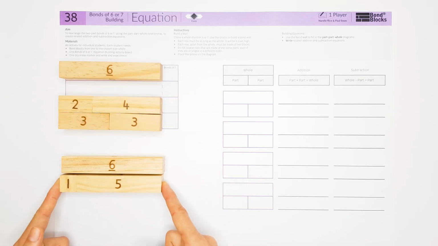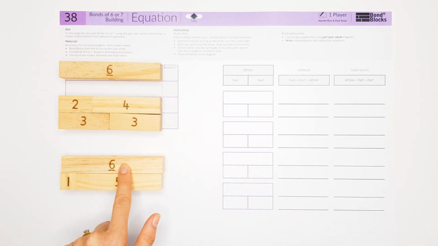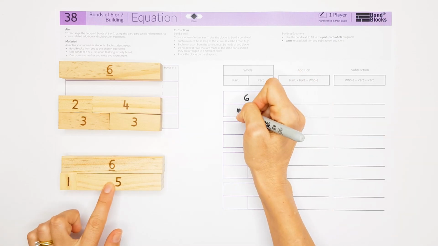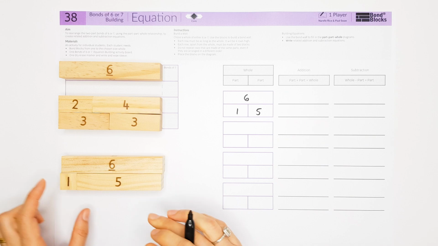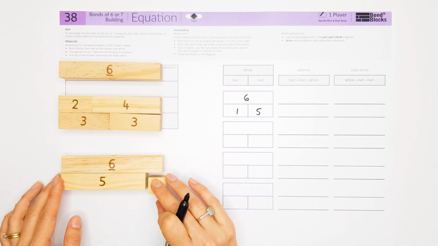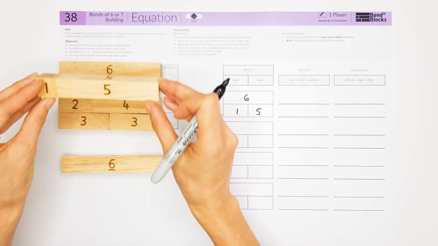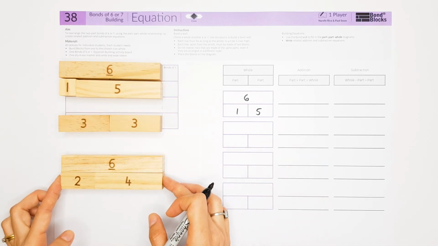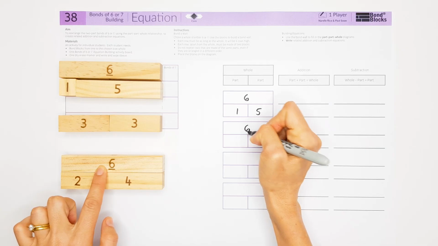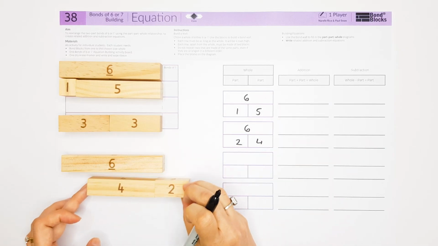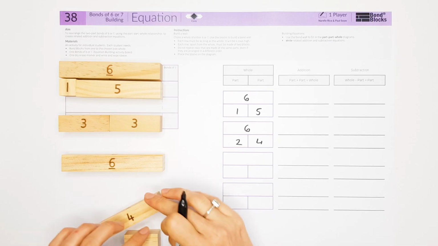So if I put my blocks here, the whole of 6, which I'll record here, is equal to the parts of 1 and 5. And I know I can swap these parts around also to be 5 and 1. In the next diagram, the whole of 6 is equal to the parts of 2 and 4 and 4 and 2.